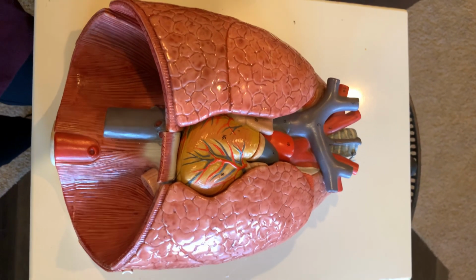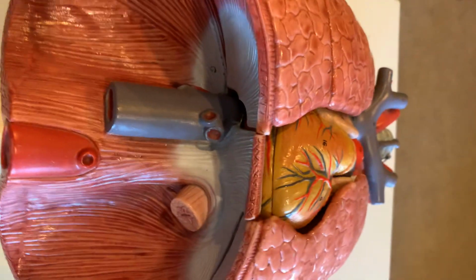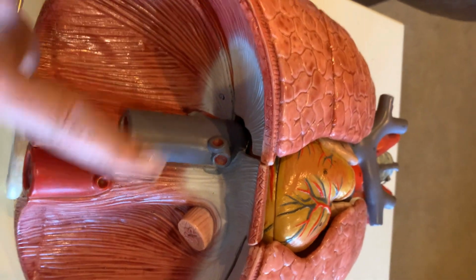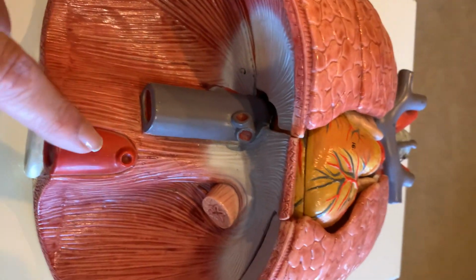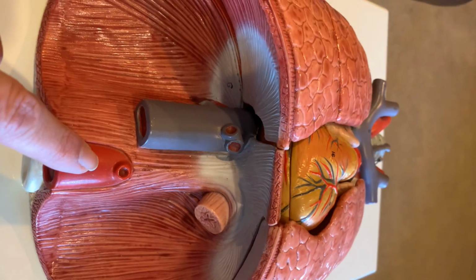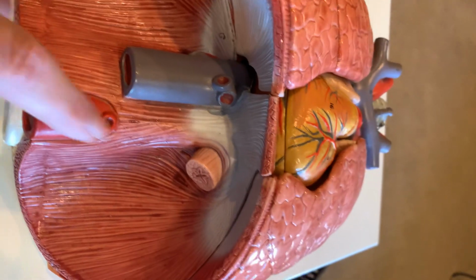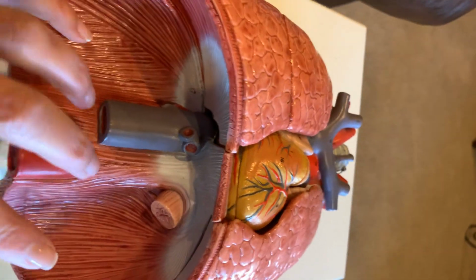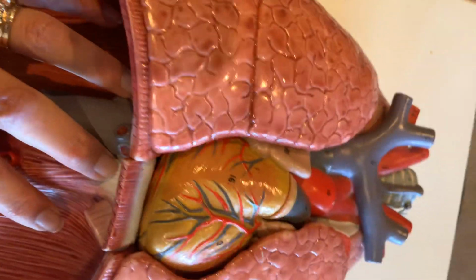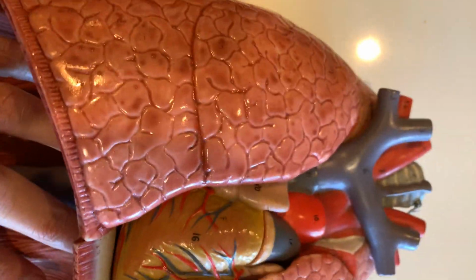Okay, this is Biel's quick tour of the lungs. If we look inferiorly, you can see the diaphragm here. Coming through the diaphragm is the inferior vena cava. The descending aorta, once it comes through the diaphragm, becomes the abdominal aorta, and the esophagus is over here. The base of the lung is what sits on the diaphragm. The basal surface would be called the diaphragmatic surface.